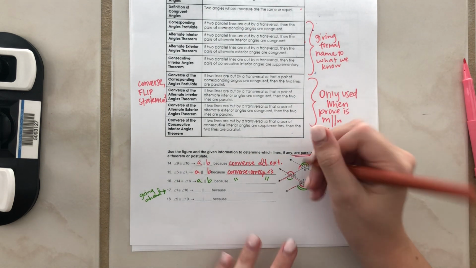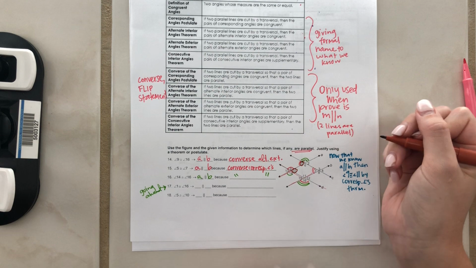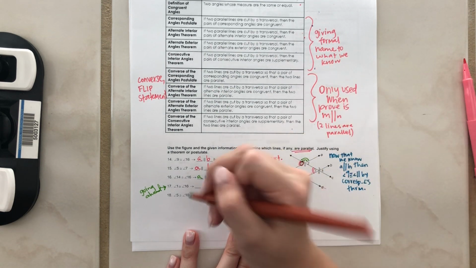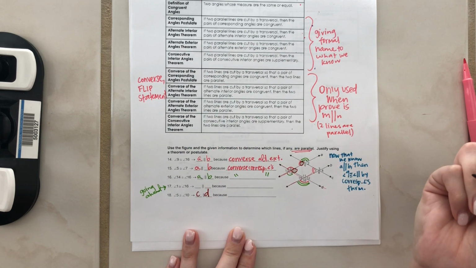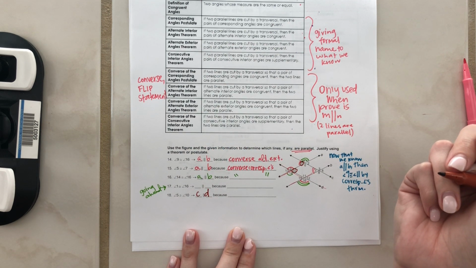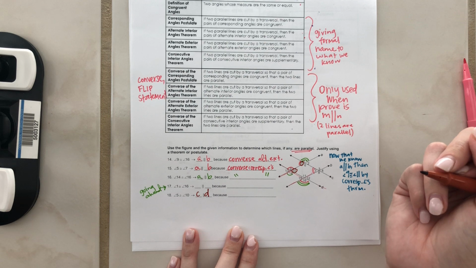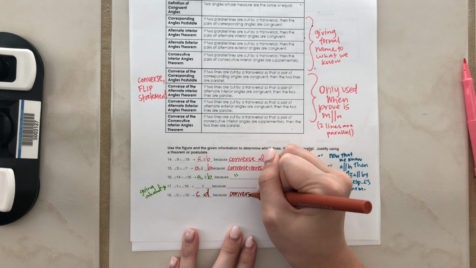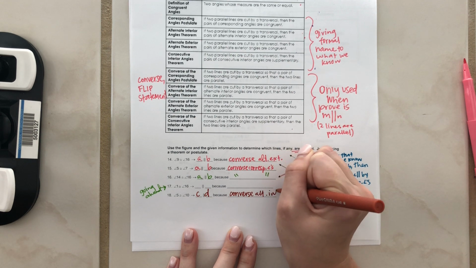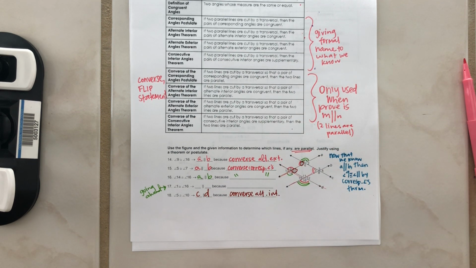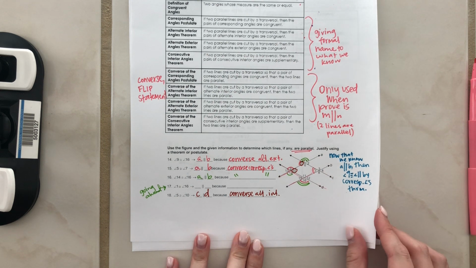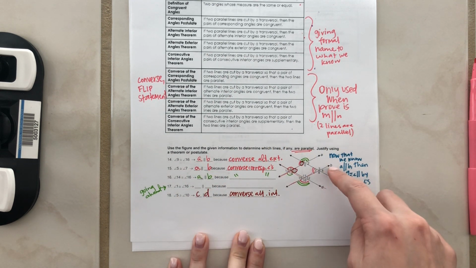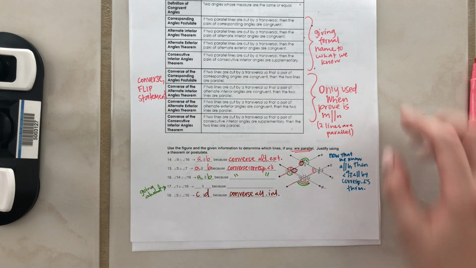If 5 and 10 are congruent, then C and D are parallel, by converse alternate interior. So we're looking at these angles being congruent and asking which theorem justifies it.